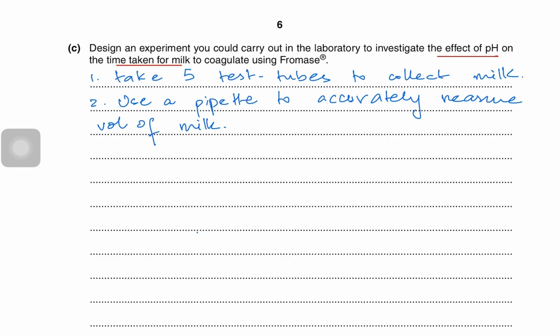Now you have your milk. In each experimental setup, how are these test tubes different? So please mention that you can add multiple different pH values. So you can set these test tubes at varying pHs.